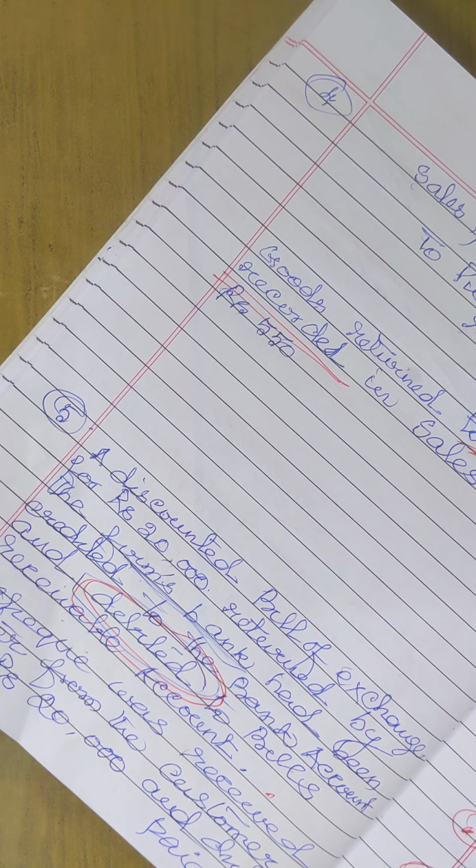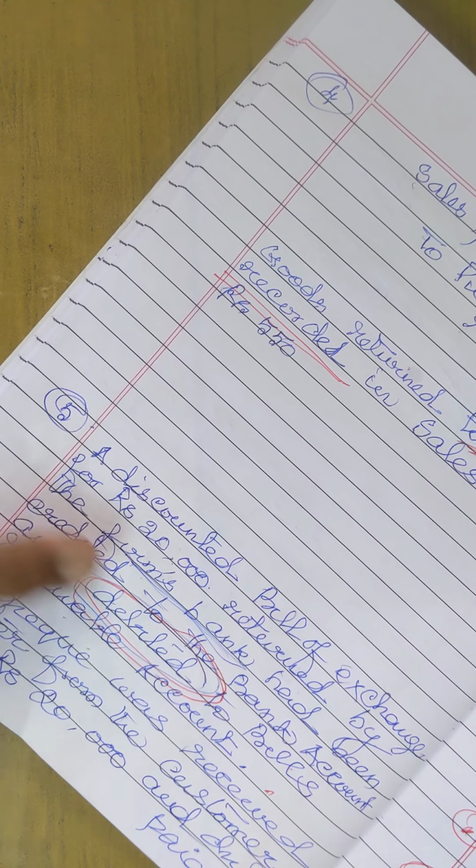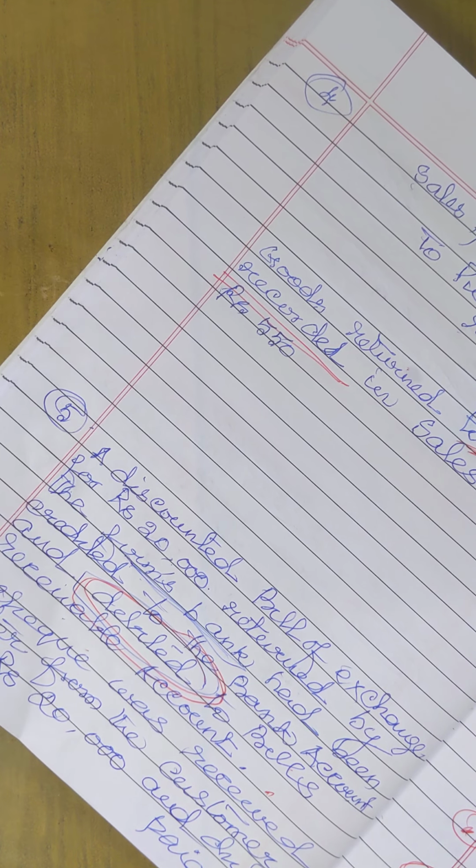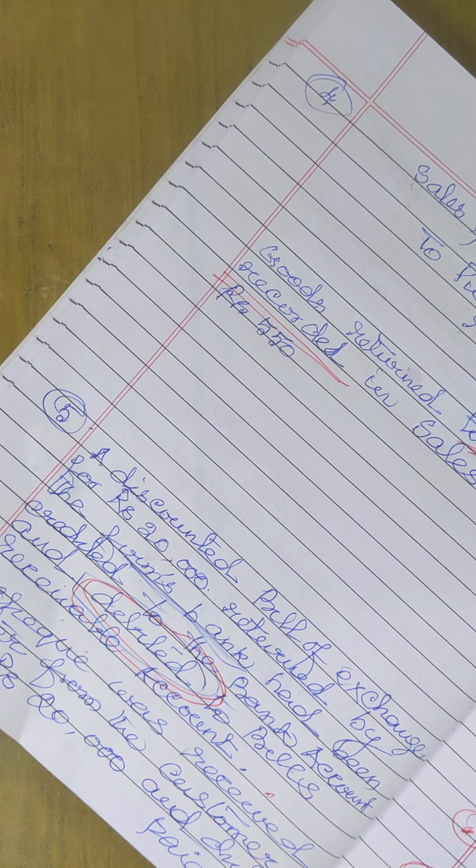When this got dishonored, what will the bank do? The bank will take that BR to the concerned customer and they will receive the amount by handing over the BR to that fellow. Without receiving the BR, that fellow is also not going to make payment. When the bank is returning the BR, it means they didn't get the money on that BR. It is very clear. Instead of straight away saying dishonored, they are telling it in the other way. Okay, so it is a dishonored bill of exchange which is already discounted.